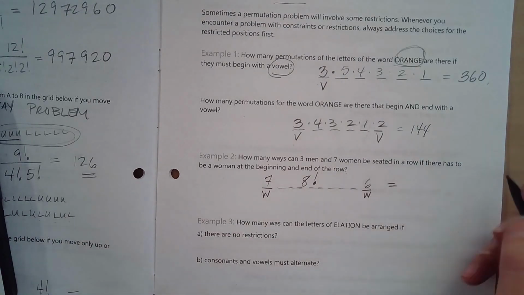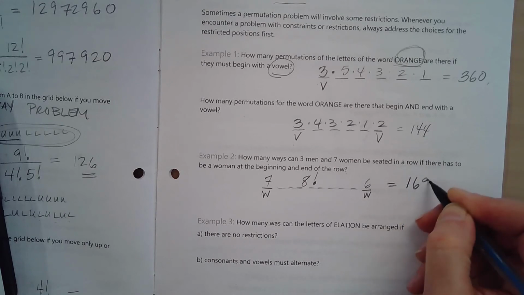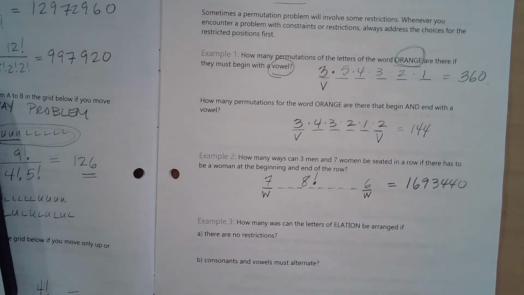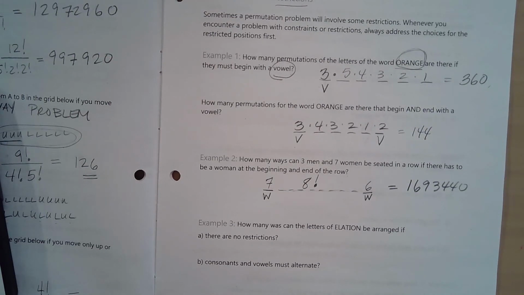Big number, right? Over 1 million ways, 1,693,440 different ways.